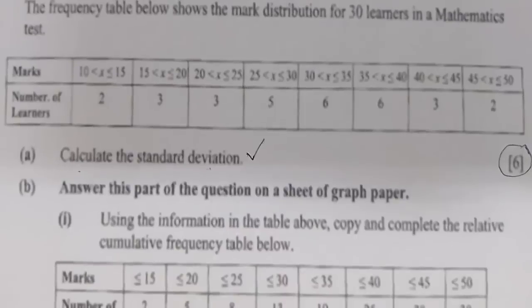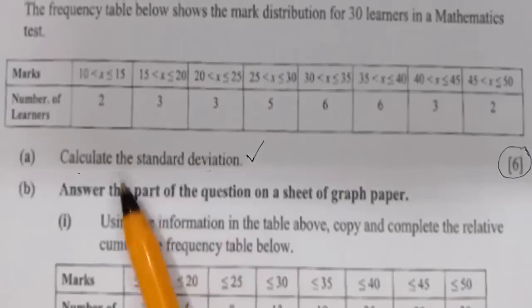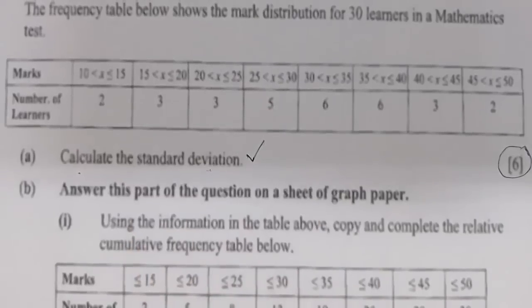Or for the sake of practicing, we are learning, so I would advise we answer this. If we answered it already, there is no need of answering it again.